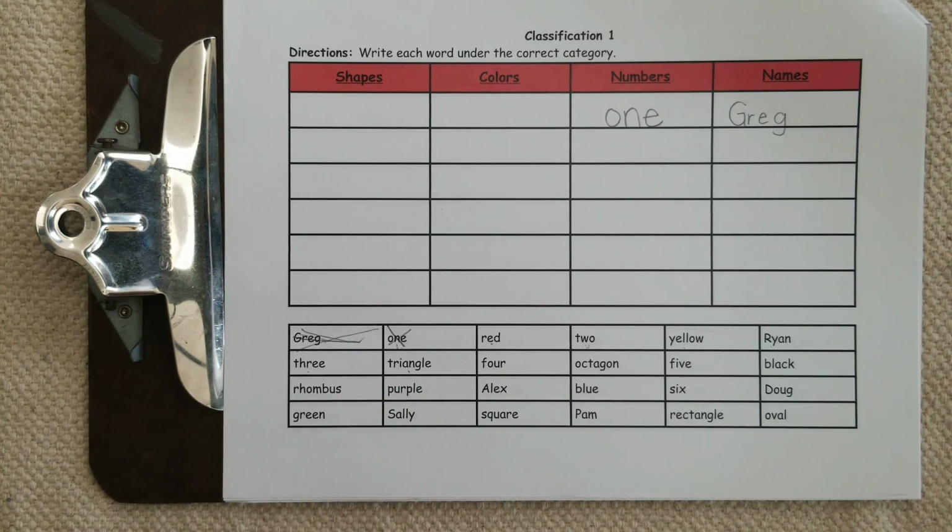Triangle. 4. Octagon. 5. Black. Rhombus.